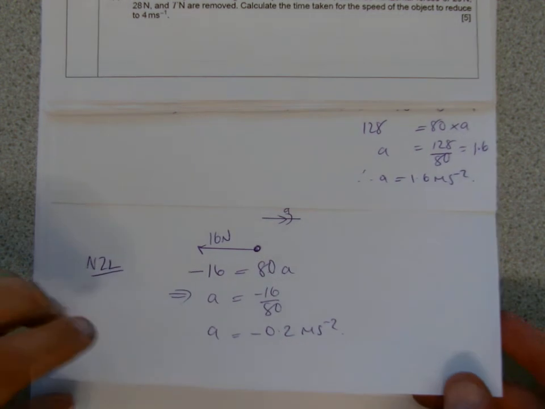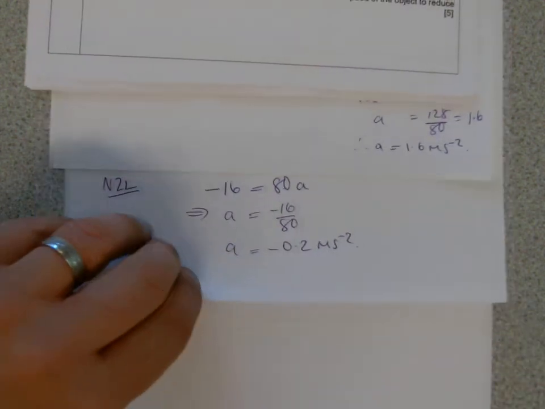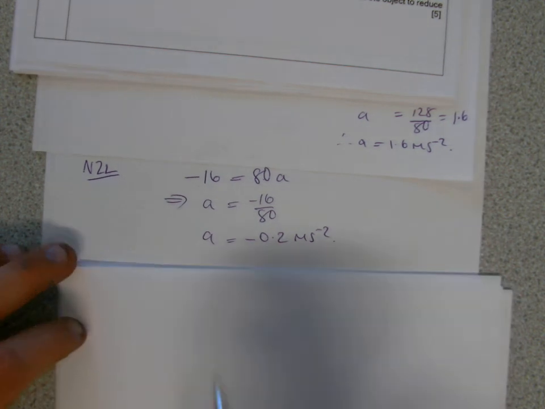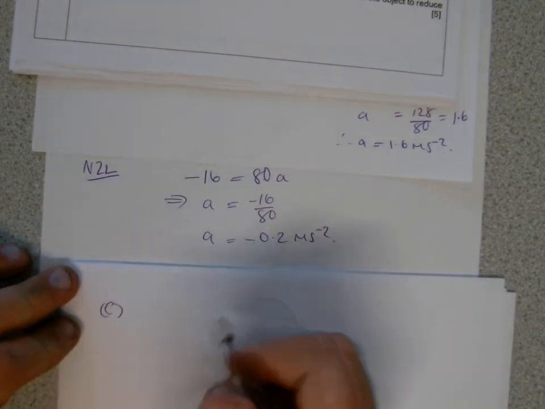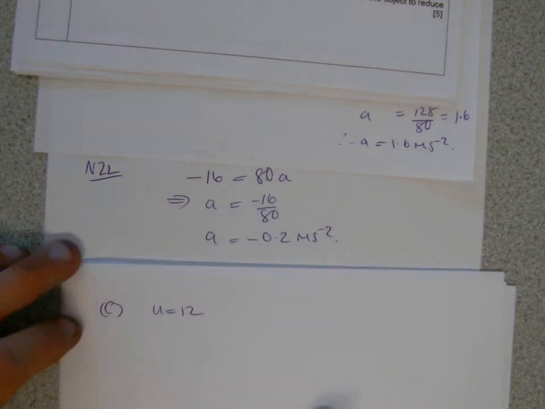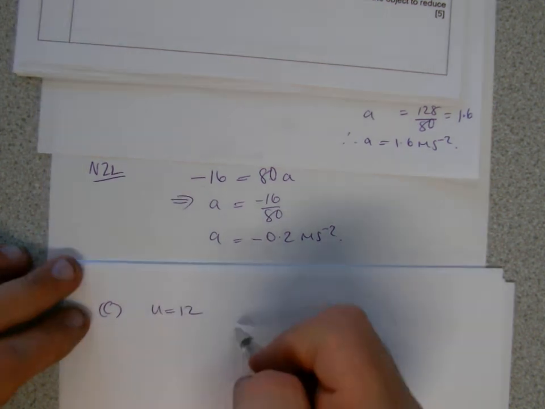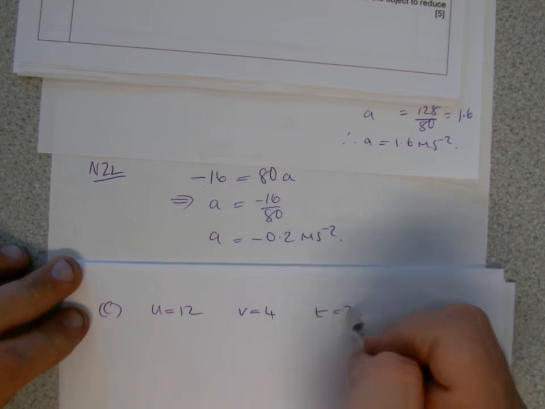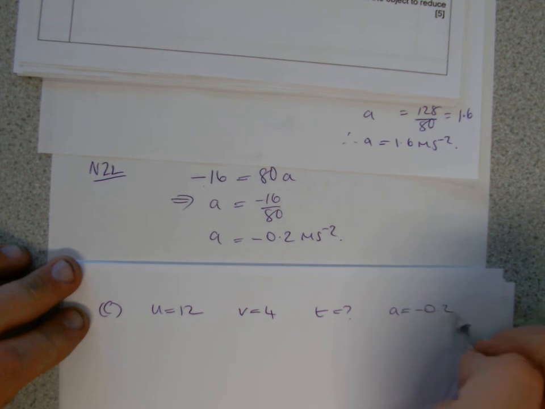It's decelerating, of course. And since it's decelerating at a constant rate, we can use those conditions for part C. It's moving at a speed of 12, and we calculate the time it takes for the speed to reduce to 4, knowing the acceleration is minus 0.2.